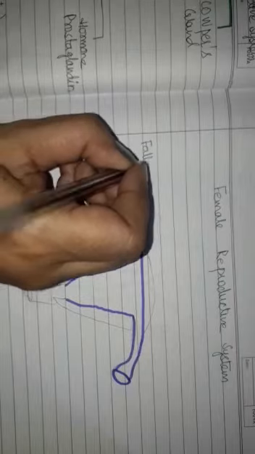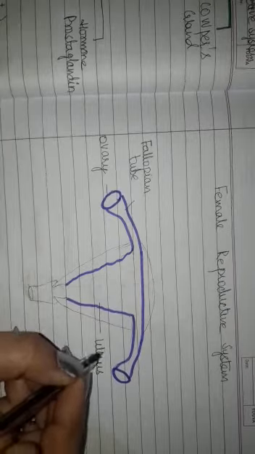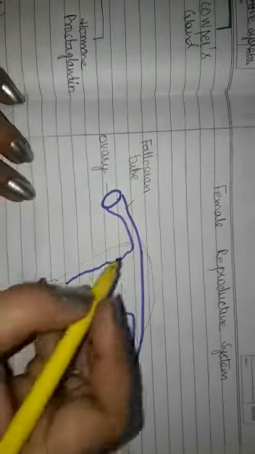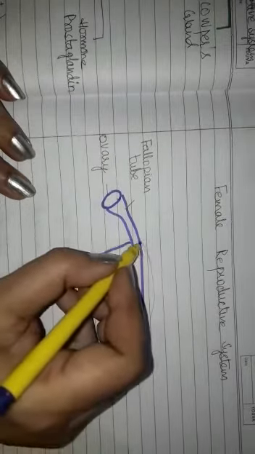This is fallopian tube. One fallopian tube arises from each ovary and they join and open in the next organ. This is uterus. And this is the body of uterus.